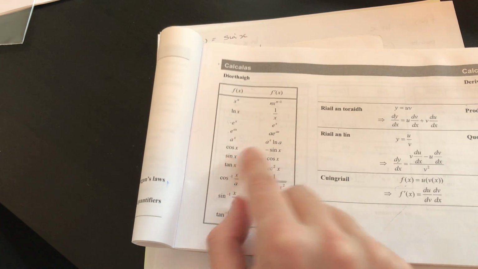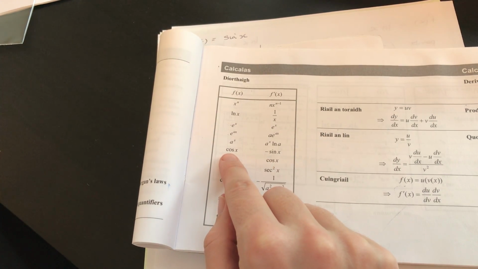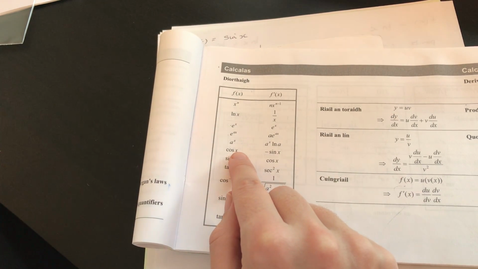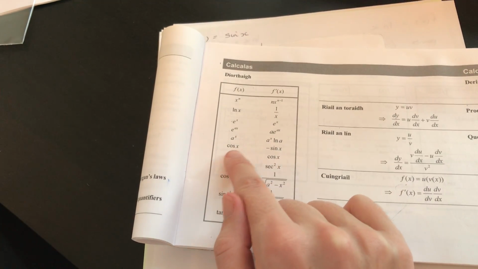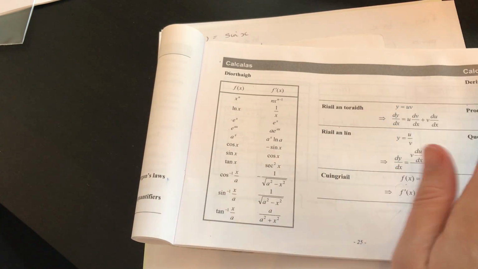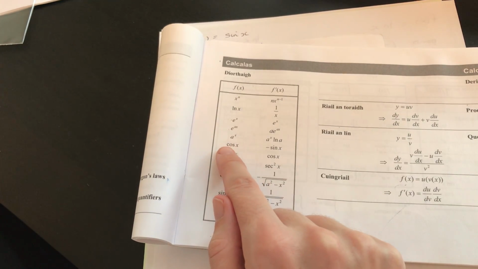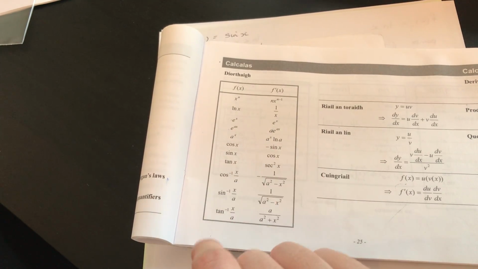Cos of x, the differentiation of it is minus sine. Now, if you saw cos of 3x, you do not use this side of the page. We'd have to go to the other side of the page because it looks different. Or if you saw cos of x squared, no, that's not what's here. So we'd have to look at another option, because it has to be cos of a variable. And if you differentiate that, it's minus sine of that variable.